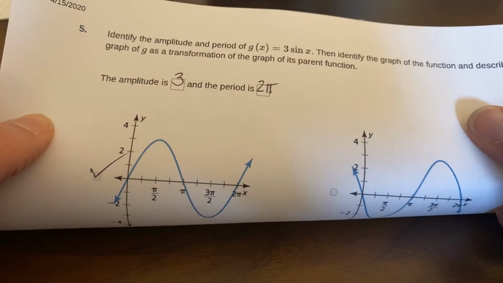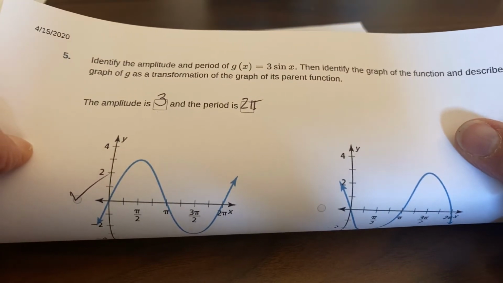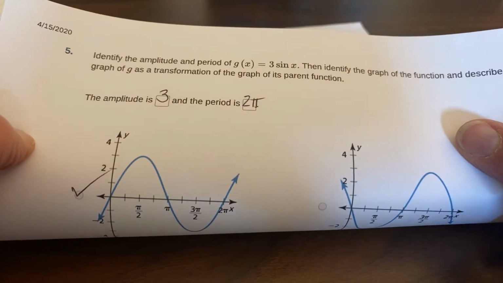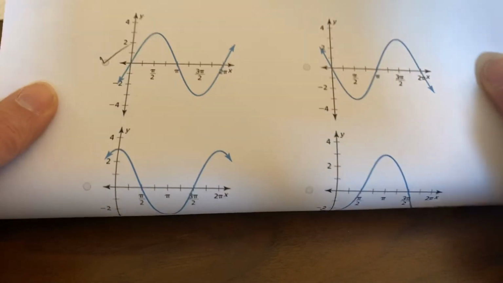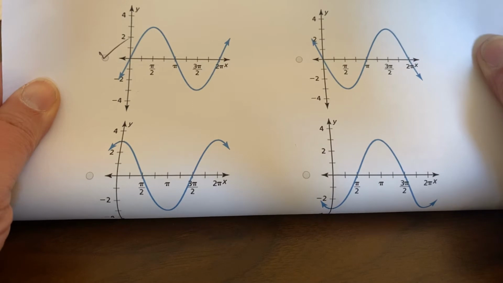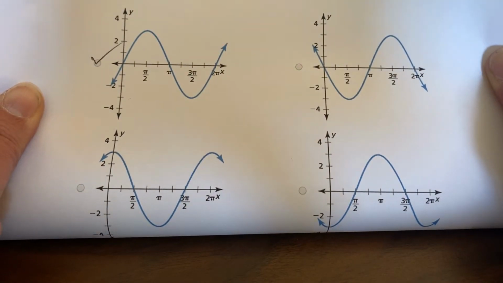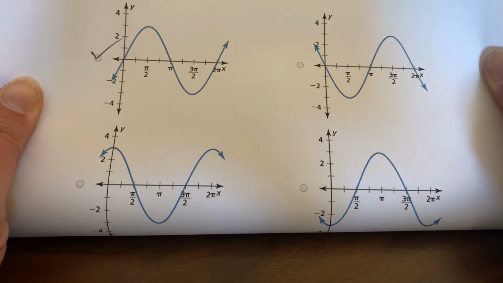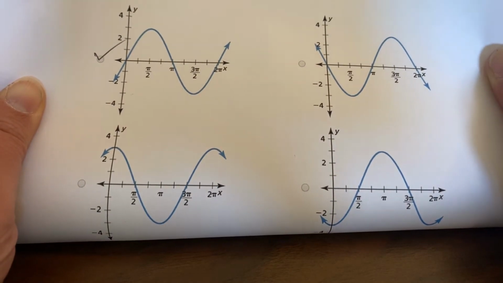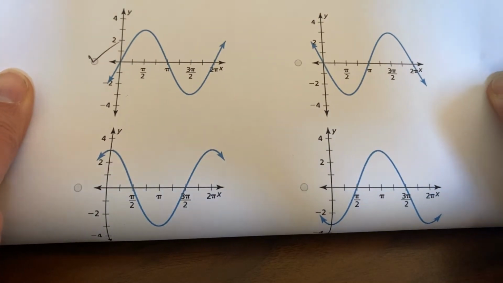So we're looking for a graph of a sine function that goes all the way up to 3, down to -3, and its period is 2 pi. Now there are a lot of options here, right? You look to see if the amplitude, they all are going up to +3 and down to -3, so we can't rule out any of them that way.